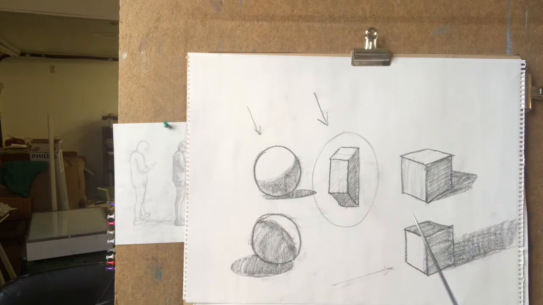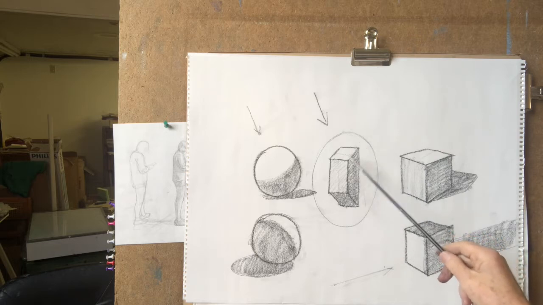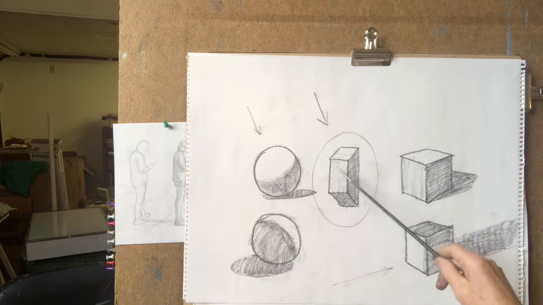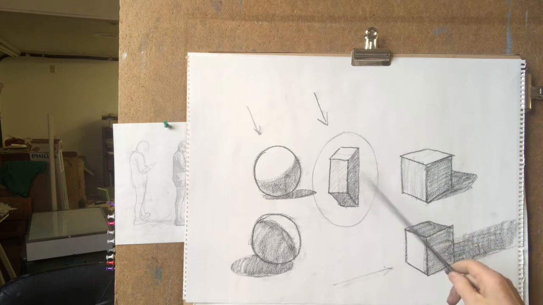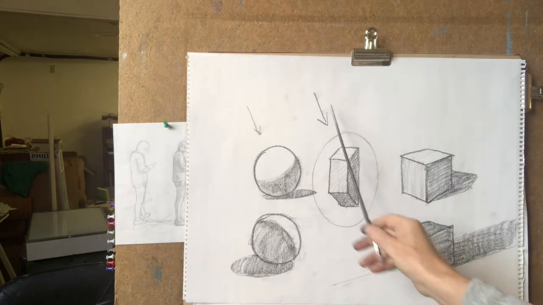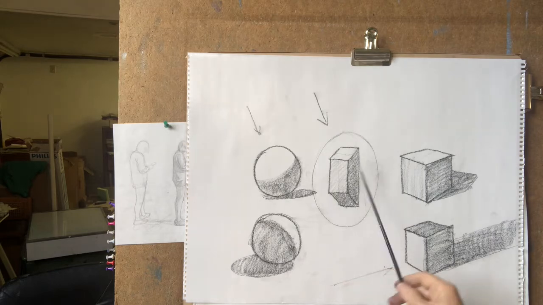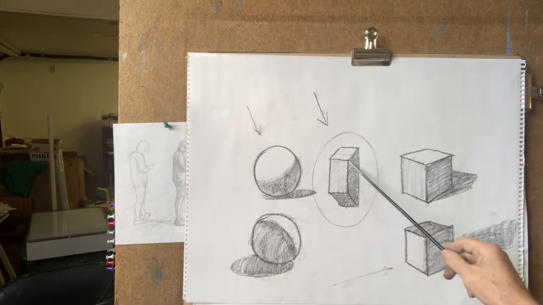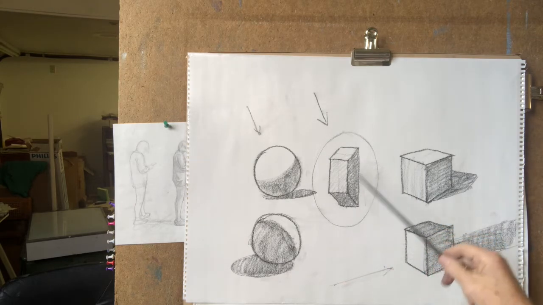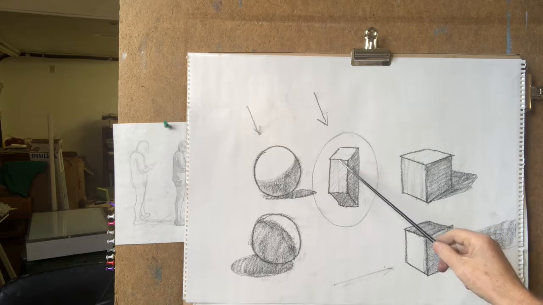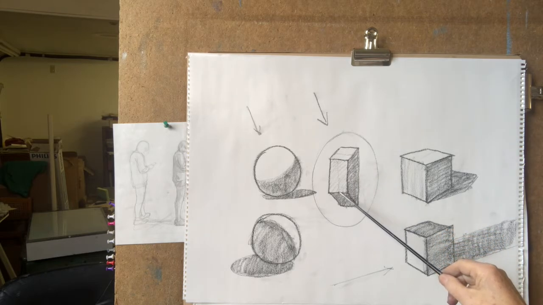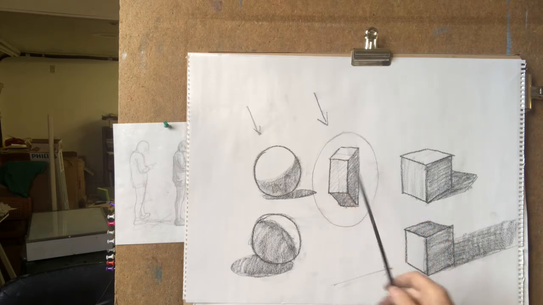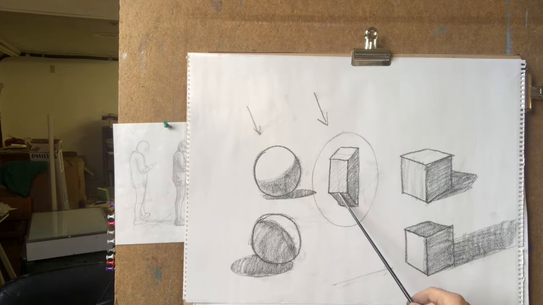First, take a look at this diagram right here. This is all about change of plane, change of value. You can see that it has four different planes. Light is coming from above and a little bit from the left. As a result, the top plane is getting the most light. As it changes plane, changes direction, it's getting a little less light, so it changes value. Change of plane, change of value.